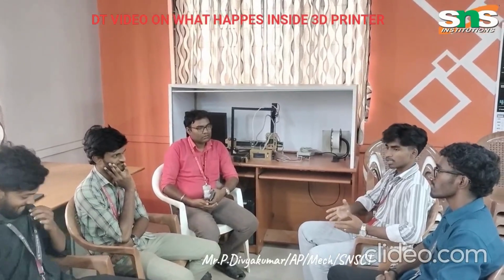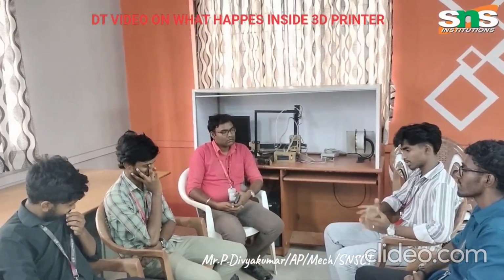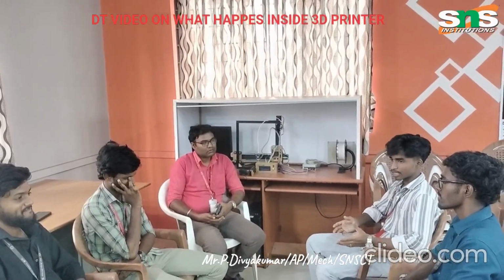Now we are in stage 4, which is prototyping, the most exciting stage in 3D printing. Here we can bring the idea into a real-time product by converting the 3D model into STL format to feed into the 3D printer. Inside the 3D printer, it reads multiple processes like G-code and M-code. Afterwards, the filament is heated to around 200 to 220 degrees Celsius and melted due to the heat.